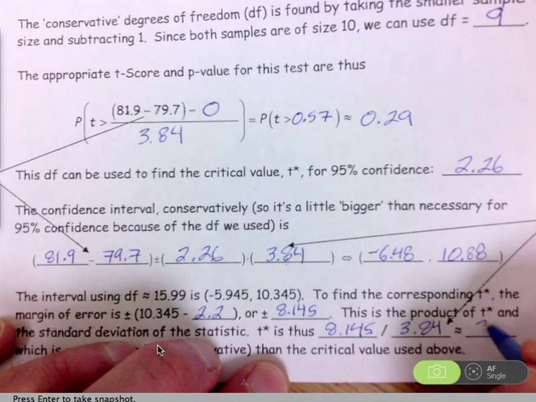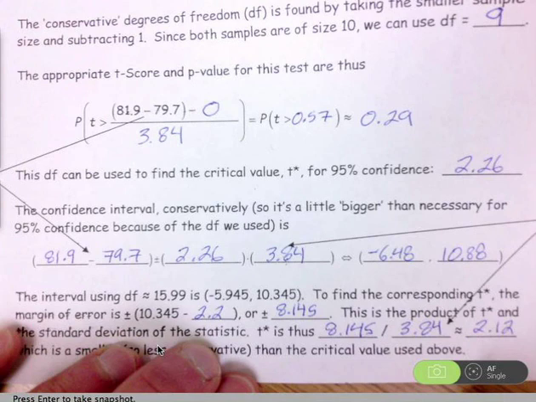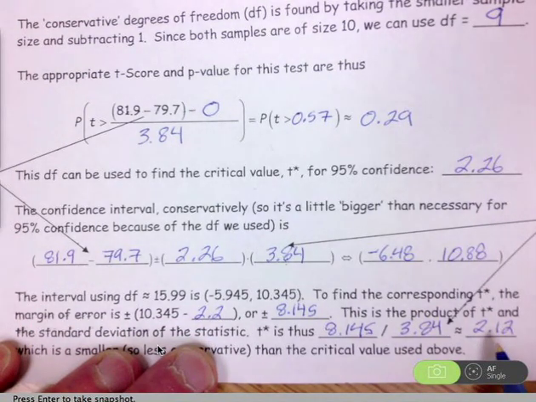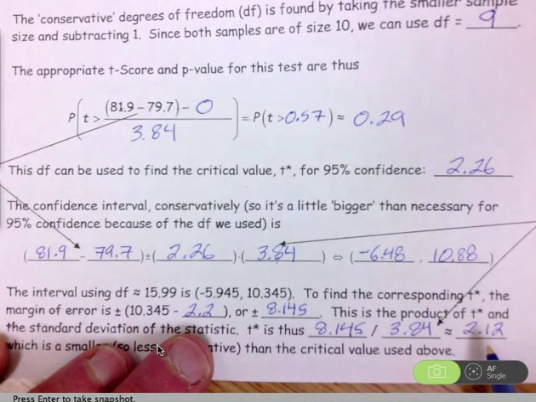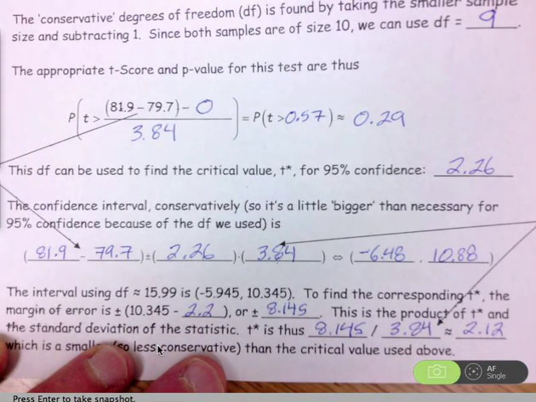The idea is, I would want you to recognize that for 95% confidence, if we were using proportions and z-scores, that critical value is 1.96. So t-scores account for the additional variability that we get because we're using the sample standard deviation rather than the population standard deviation. That additional variability leads us to a t-score that's just slightly higher. That's 2.12 to get us 95% confidence.